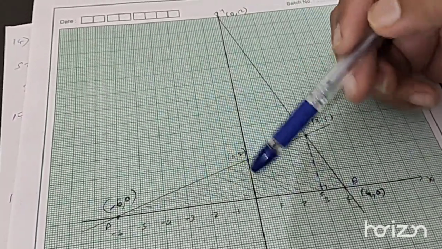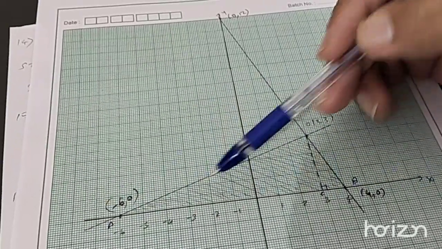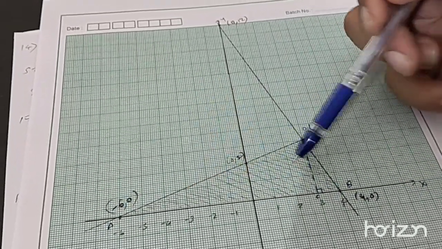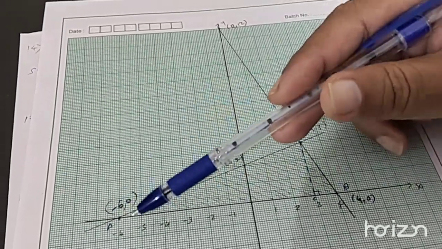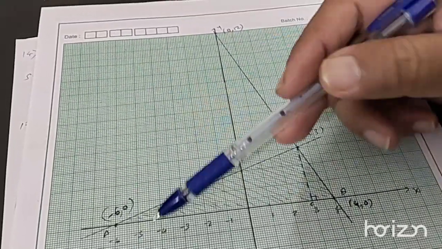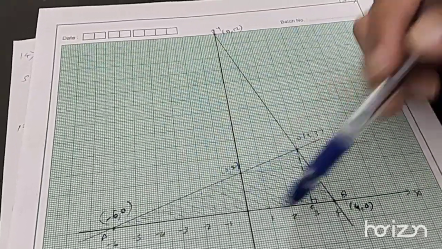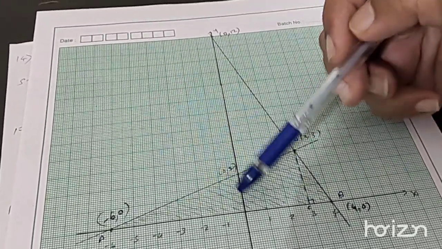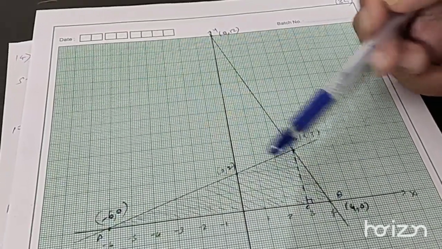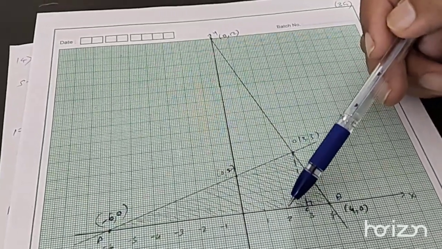And the shaded region between these 2 lines and the x-axis is shown by drawing lines here. So you get triangle ABC, or ABO, sorry. So ABO is your triangle, and inside the triangle, if you shade, this is the area which is covered by these 2 lines and the x-axis.